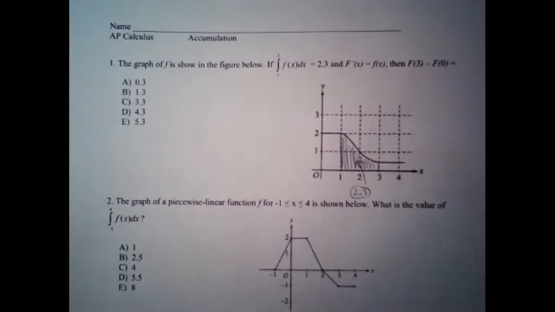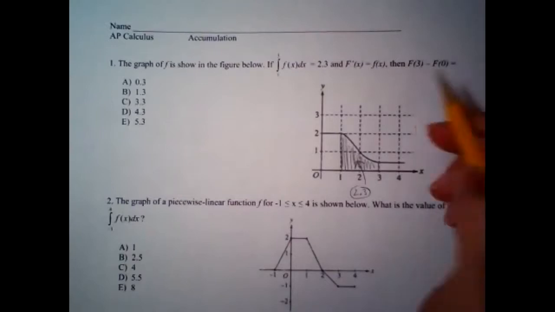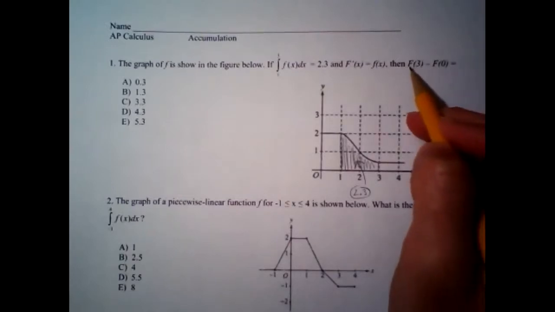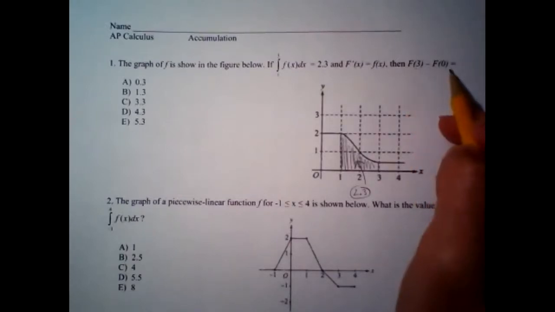And then I hate when they do this thing with the capital F of x and the lowercase f of x. Let's just ignore that for a second. All right, here's what they're asking us for. This is what they want: F of 3 minus F of 0.